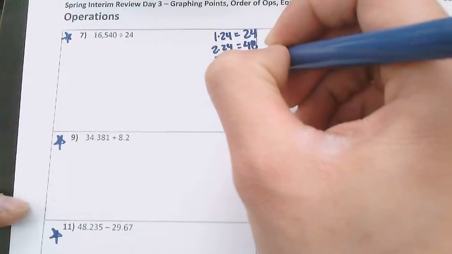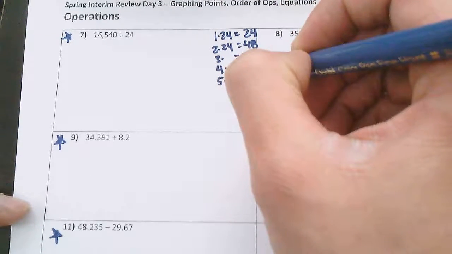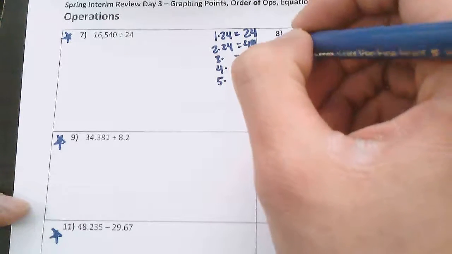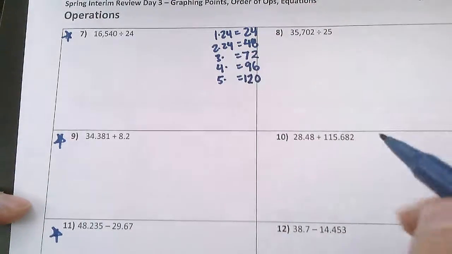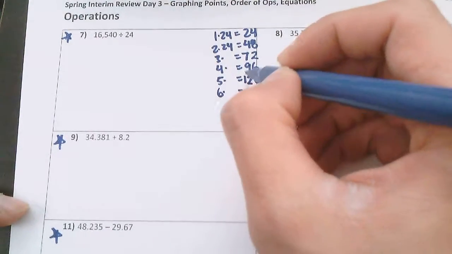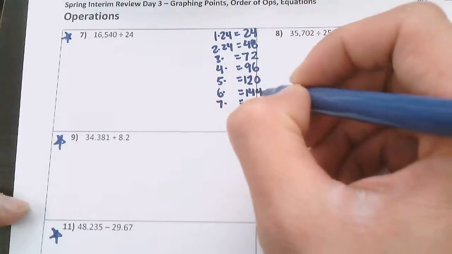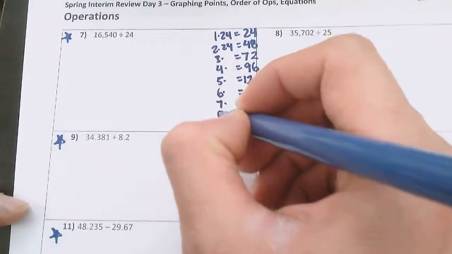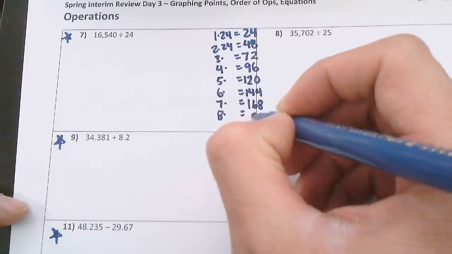It would give me a 6 here and a 9 here. 5 times 24 is a 0 here and a 120 there. 6 times 24, add another 24 to this, that's 144. 7 times 24, add another 24, so that would give me 8 and a 6, 168. 8 times 24, that would give me a 2, 8, 9, 192.